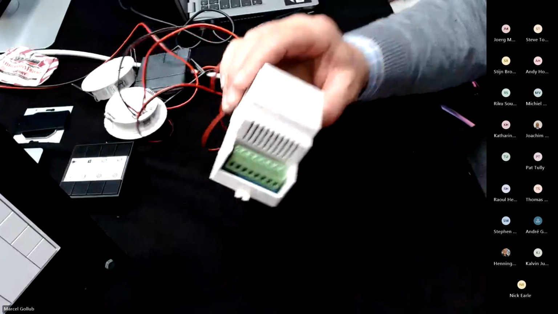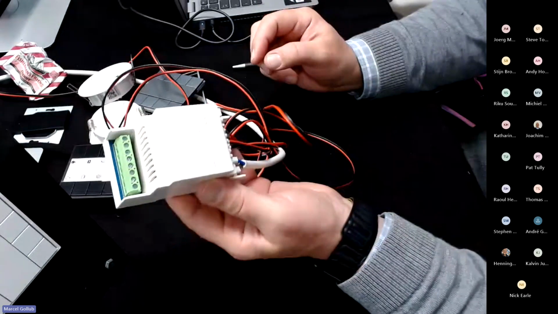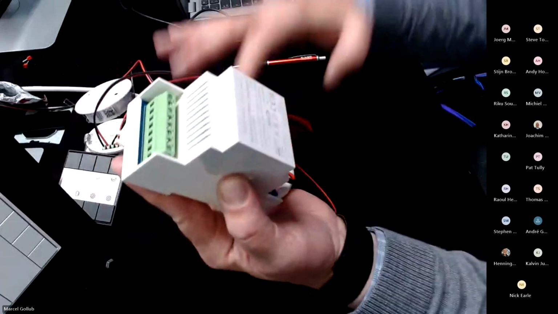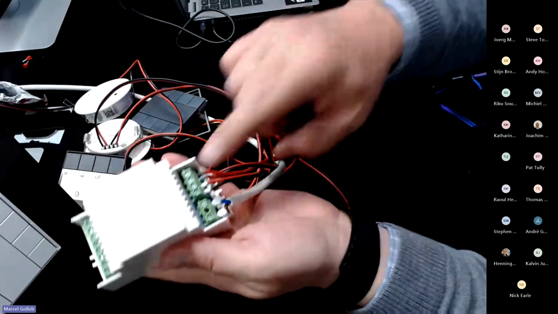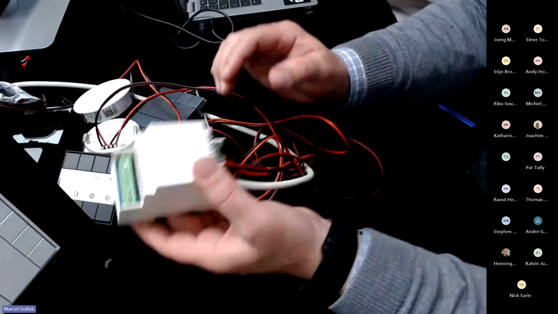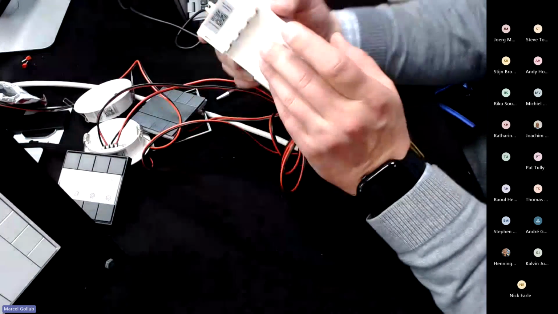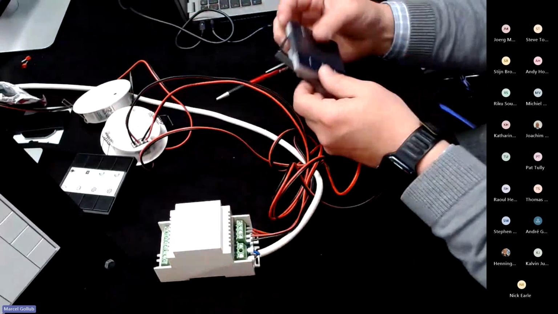Basically, what you have probably already seen on the PowerPoint: you have the 4 relays here, the AC power supply on the bottom left, and the DALI in-out, or basically the DALI connection, on the bottom right. So now let's have a look at how we can integrate this into Sympholight.